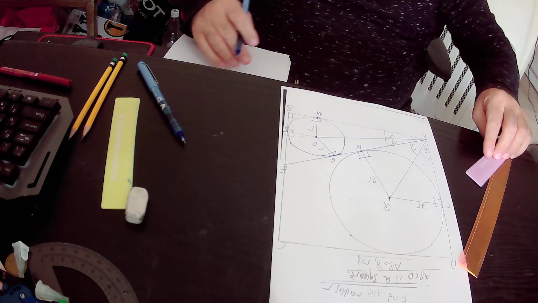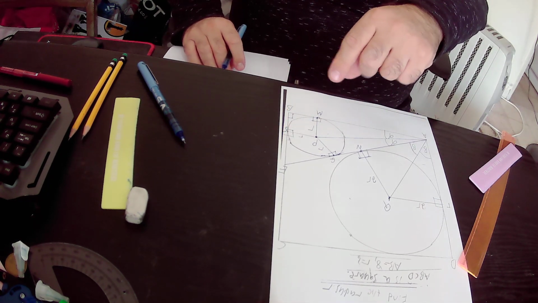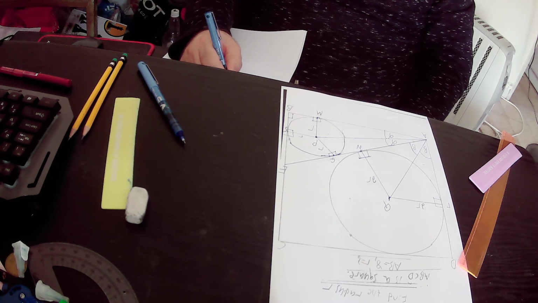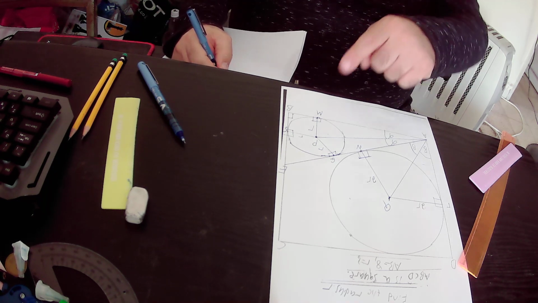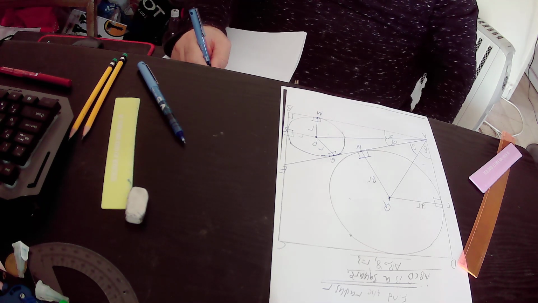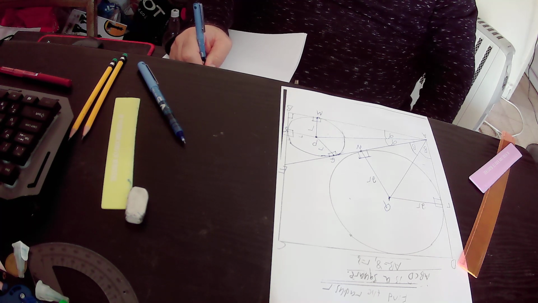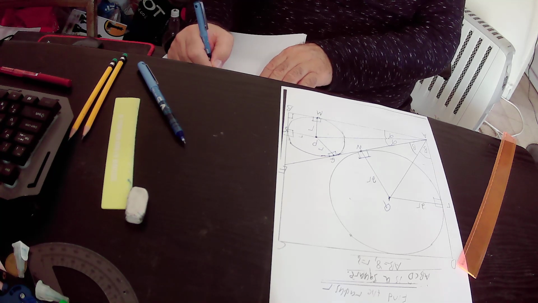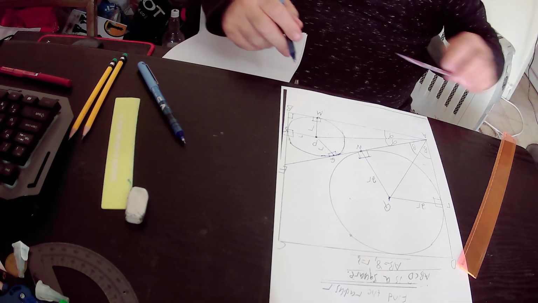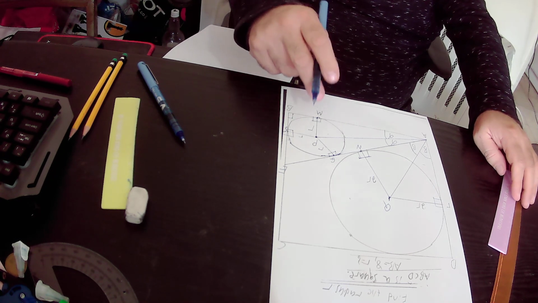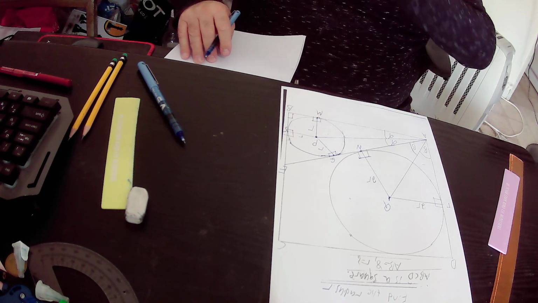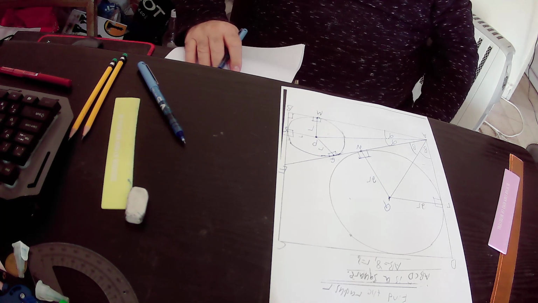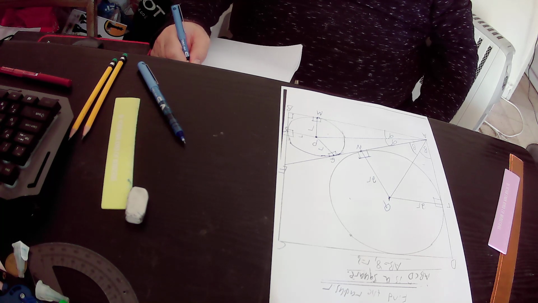Okay, so in the next step we will focus on quadrilateral PSMB. In quadrilateral PSMB, we have three right angles. And the sum of three right angles is 90 times 3, which is 270 degrees.